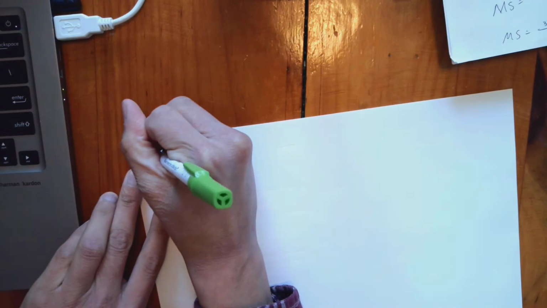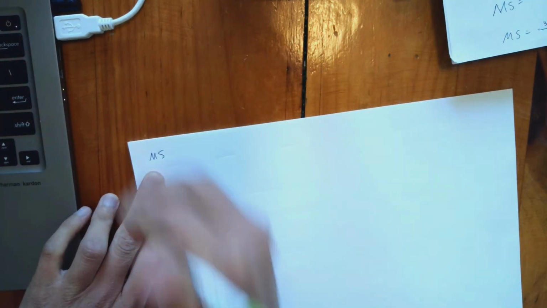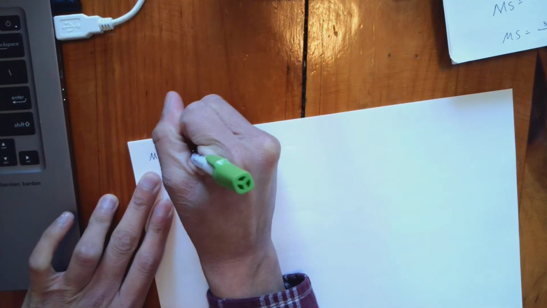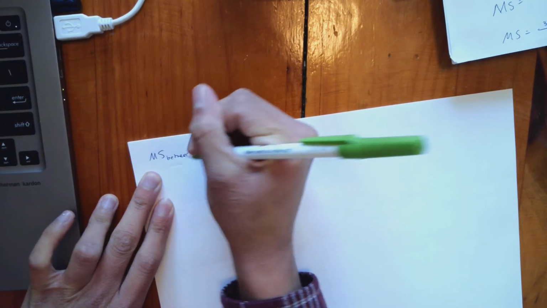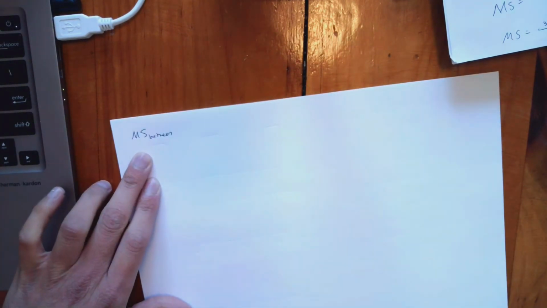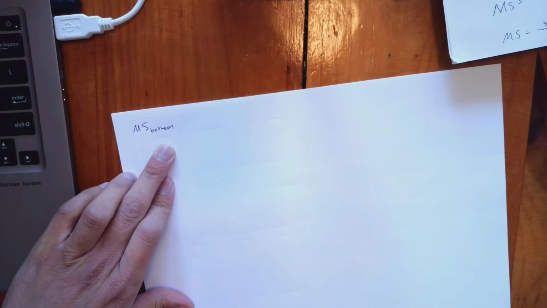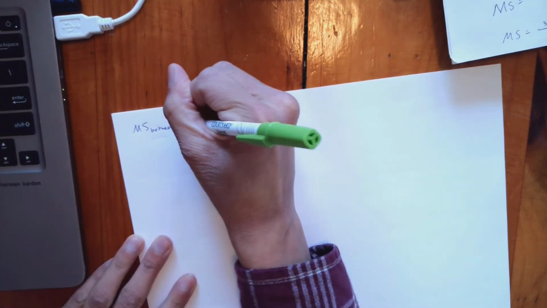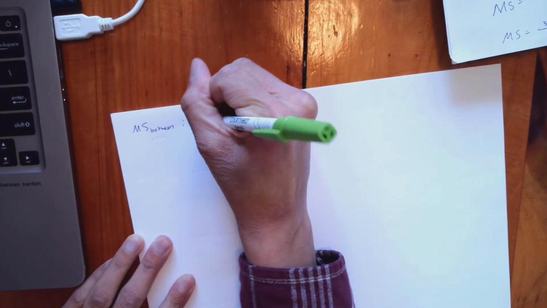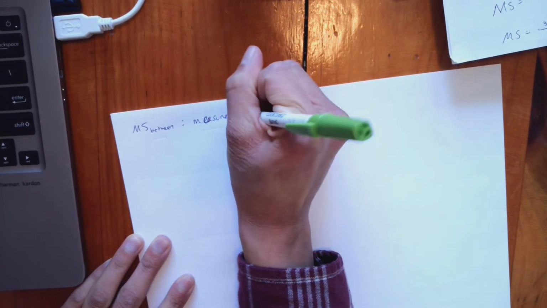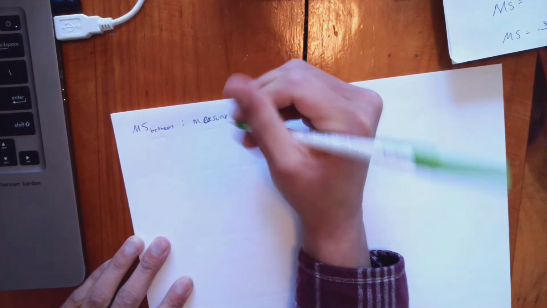And so I'm going to write here MS between, and that refers to the mean square between groups. And I'm just going to say this is a measure of between group variation.